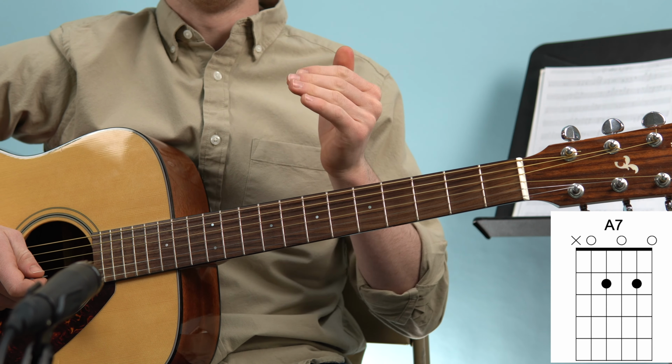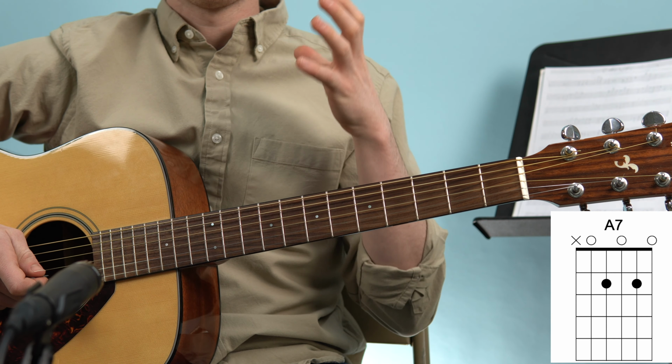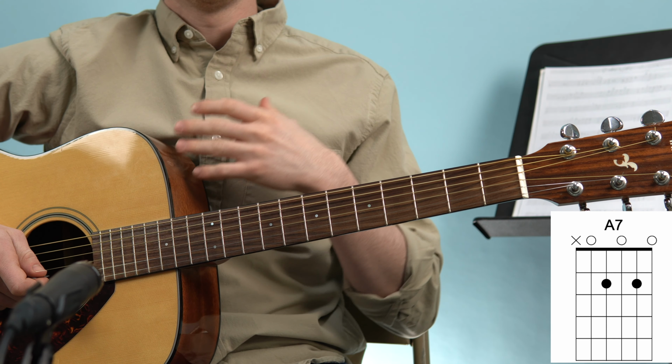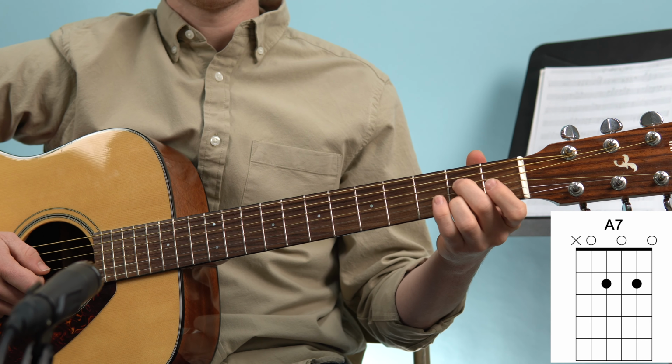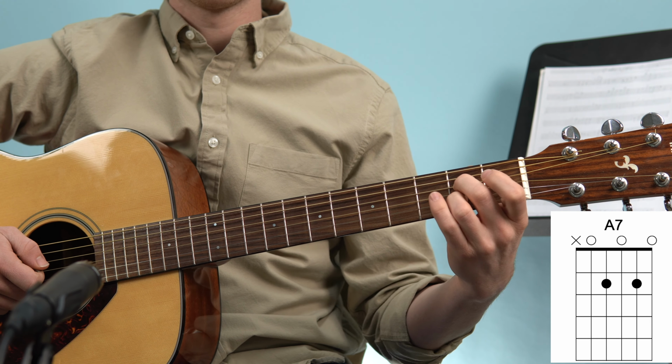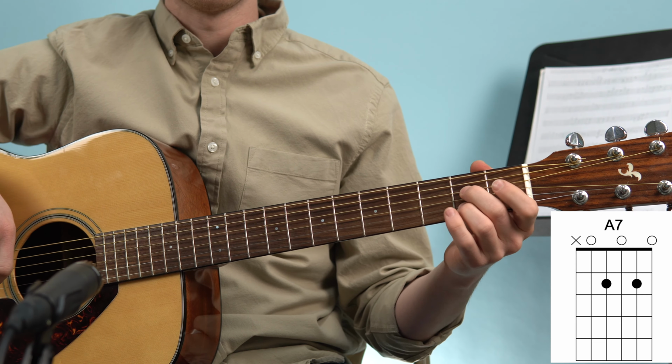That's our flat 7 note. That's what makes the difference between our A major and our A dominant 7. So we really need to hear that string ring out. So if you're getting this sound, you know you really need to curve your finger. And if you can do that, you can get your A dominant 7th chord down.